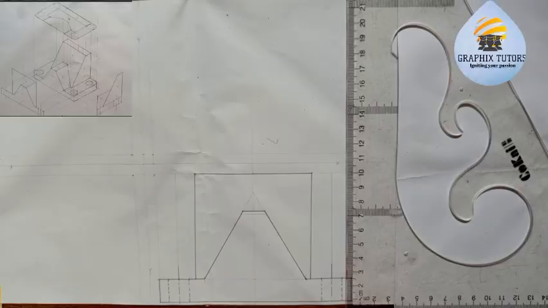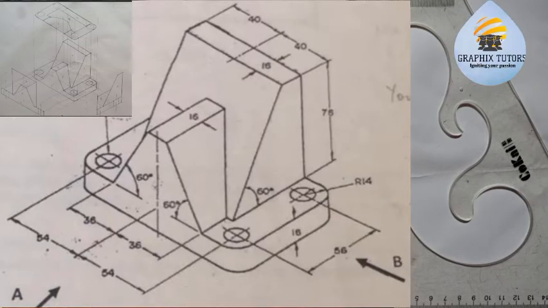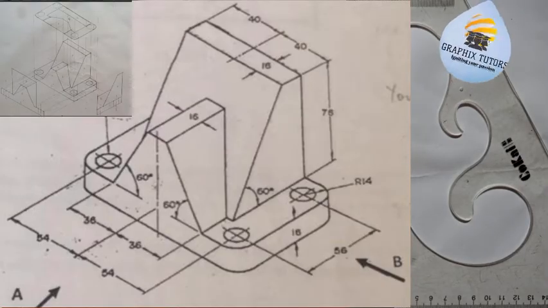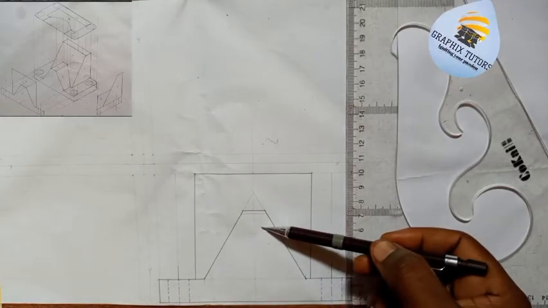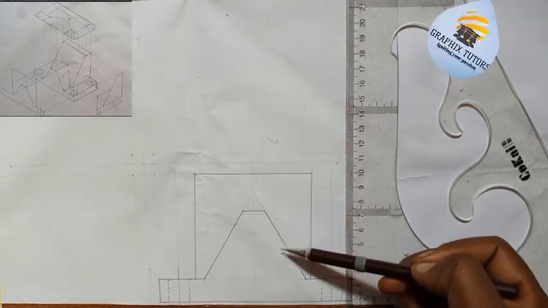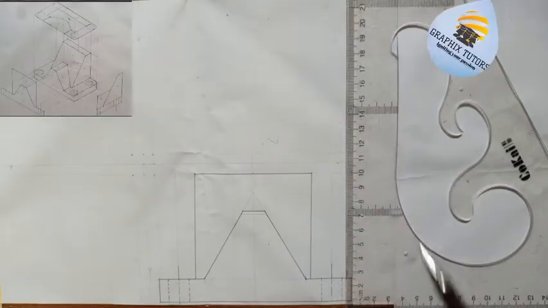Now the next thing we are told to do from the diagram again is to draw what? A plan view projected from the front elevation, right? So we need to draw a plan projected from this front elevation. That's what I was trying to tell you. The plan will always be on top. So I'm going to project all these things upward.